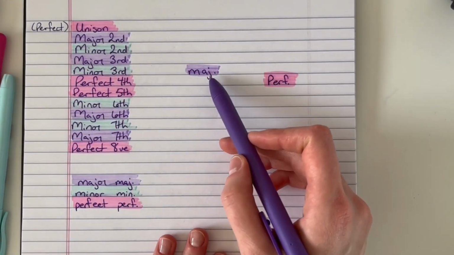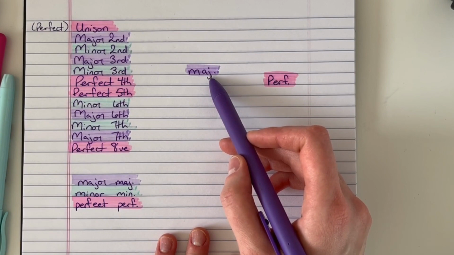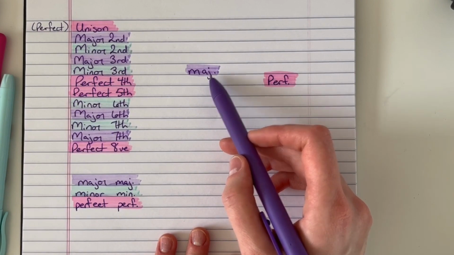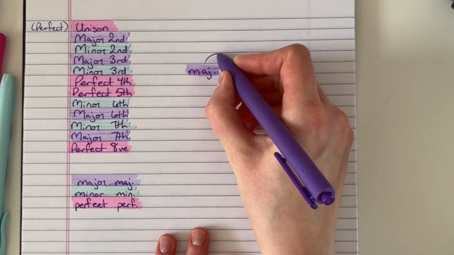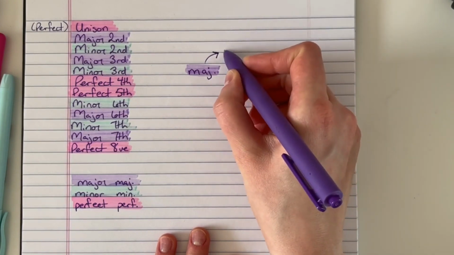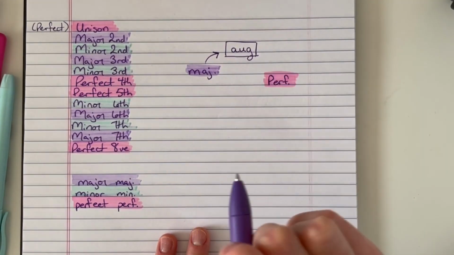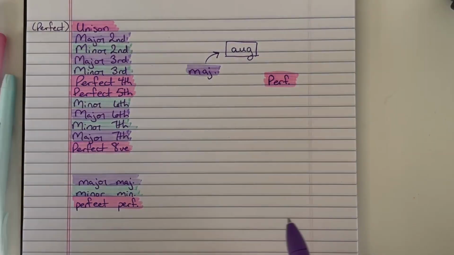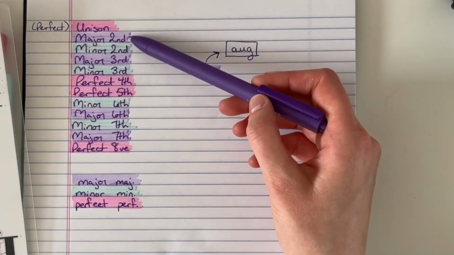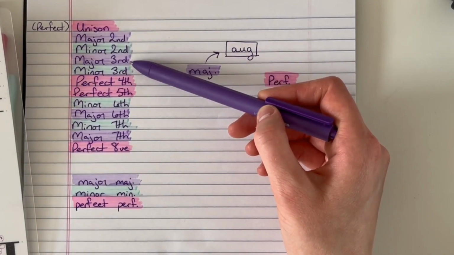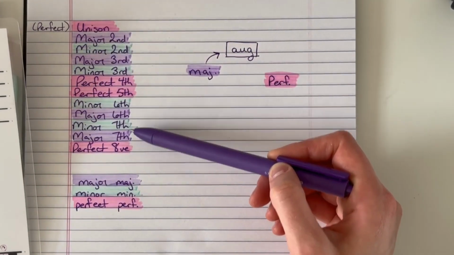Now, if I'm going to make a major interval bigger, that's called augmented. So let's look at that. What are our major intervals? We have major second, major third, major sixth, and major seventh.